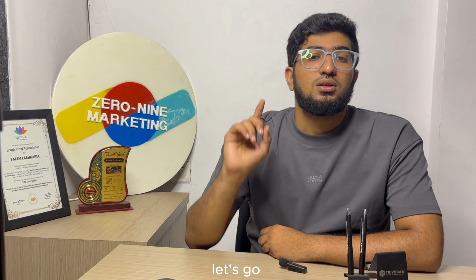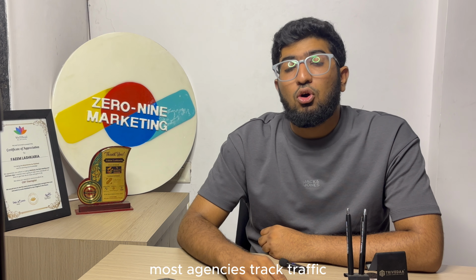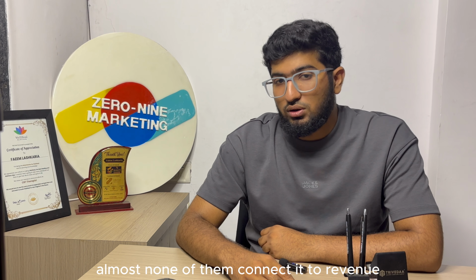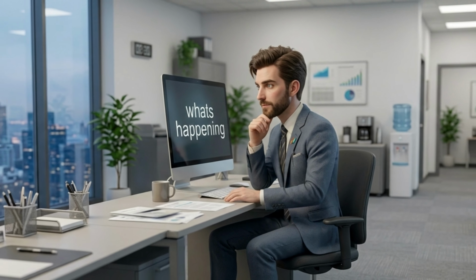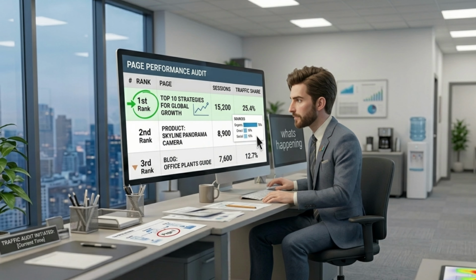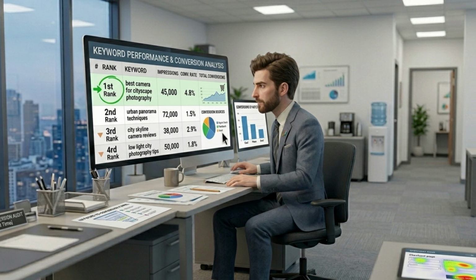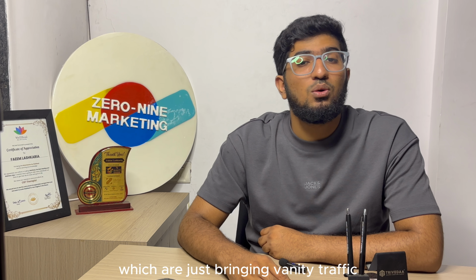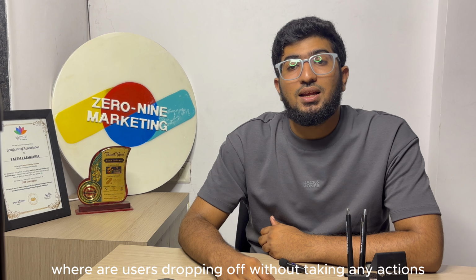Let's go. Step 1, audit your traffic and identify revenue gaps. Most agencies track traffic, almost none of them connect it to revenue. The first thing that we do with every client is map what is actually happening: which pages are bringing traffic versus which are generating leads, which keywords are driving conversions, which are just bringing vanity traffic. Where are users dropping off without taking any actions?